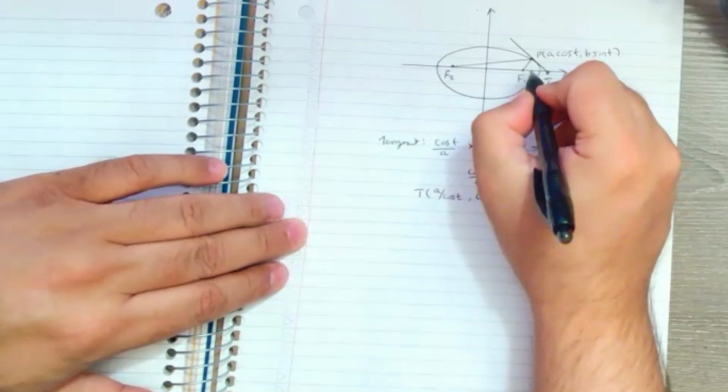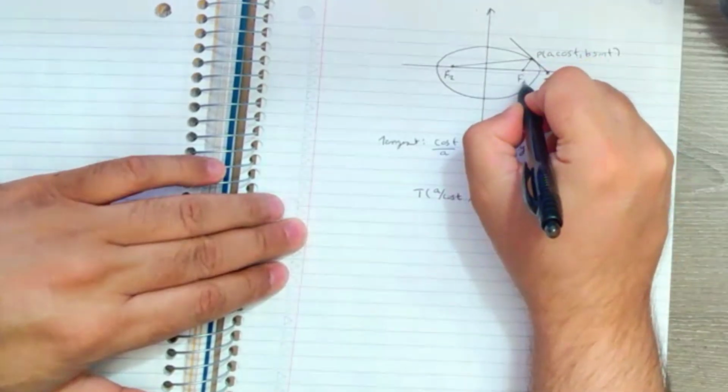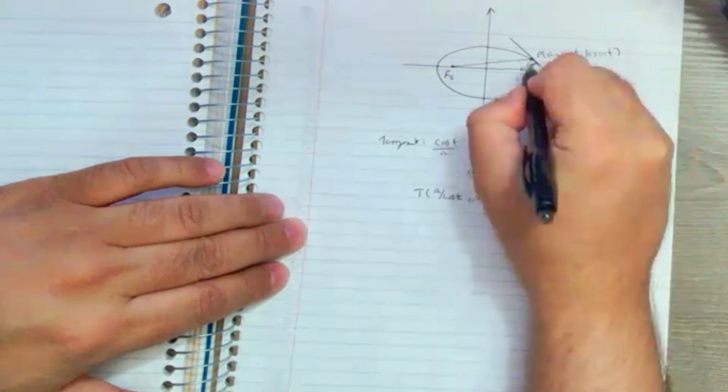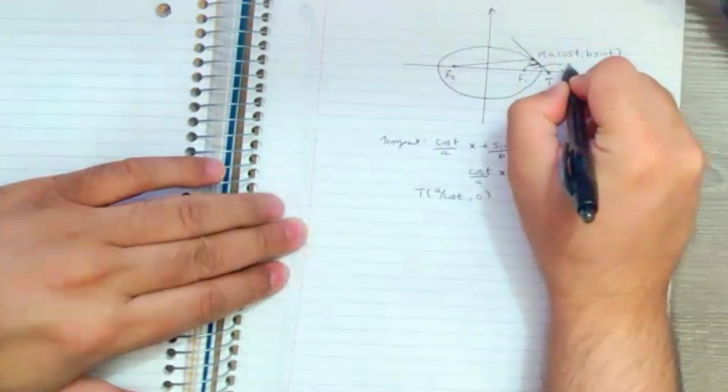Now the angle that the ray from the first focus to the point T makes with respect to the tangent, we'll call that angle alpha.